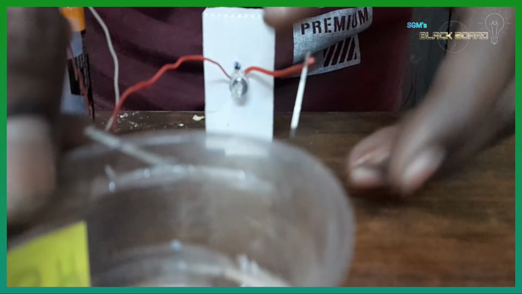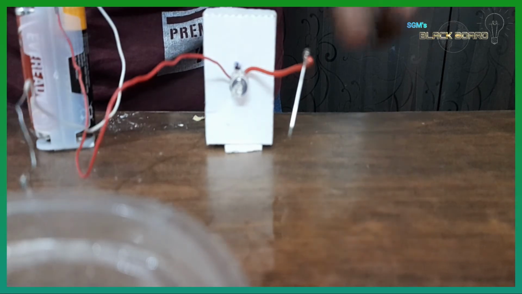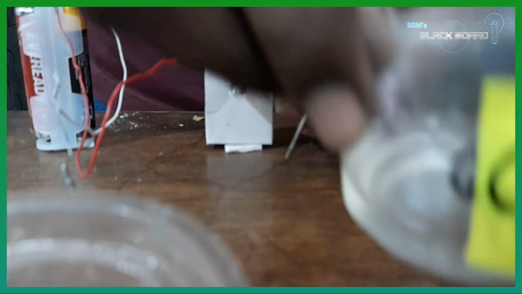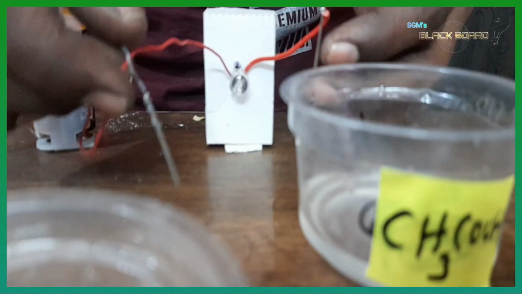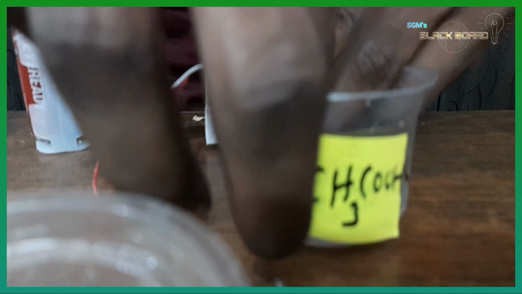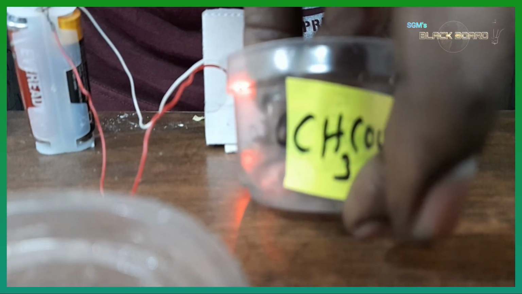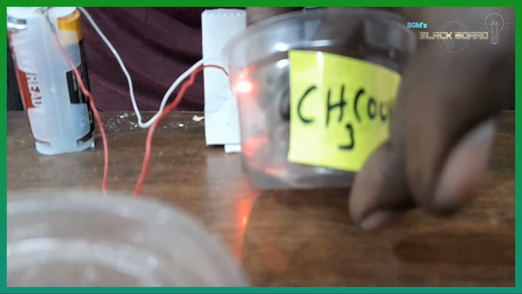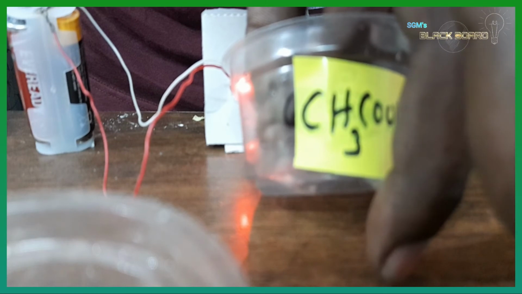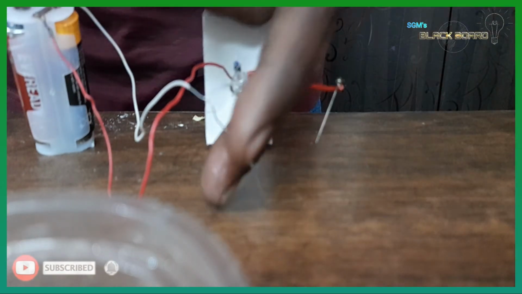Now let us test acetic acid solution. Before that I have to clean the electrodes again. I have cleaned the electrodes. Now I am taking acetic acid solution. Now let us test by keeping the electrodes here. Just observe the intensity of the LED bulb. The intensity of the bulb is very low. So in sulfuric acid it glowed very brightly, and in acetic acid it is showing very dull. So the brightness is reduced when we tested acetic acid.